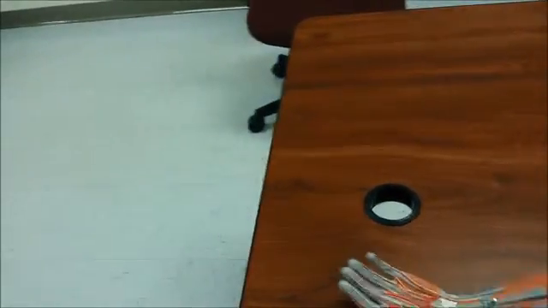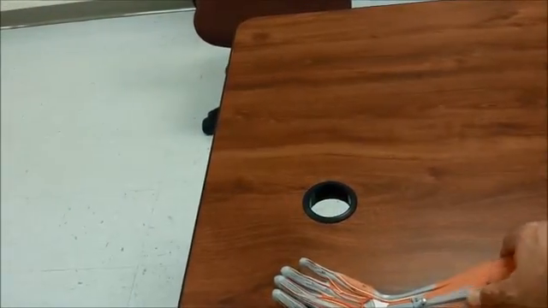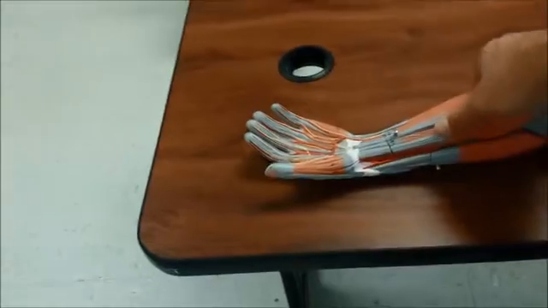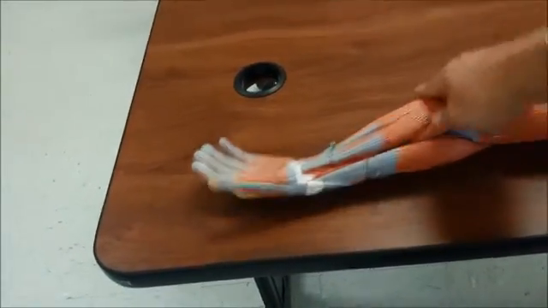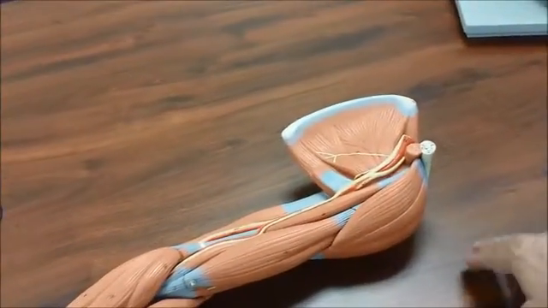These muscles right here, just generically, we would call these the flexor muscles of the hand right here. Let me go back over here. I don't even know if I was focusing on this a second ago.